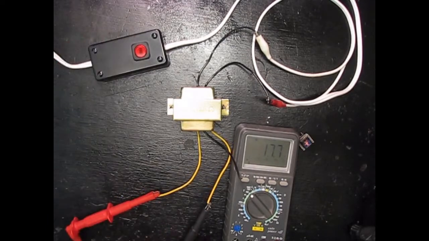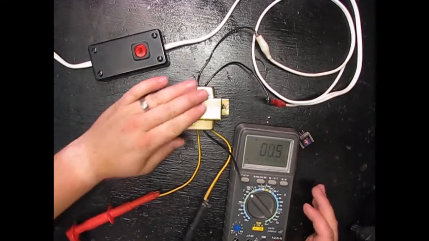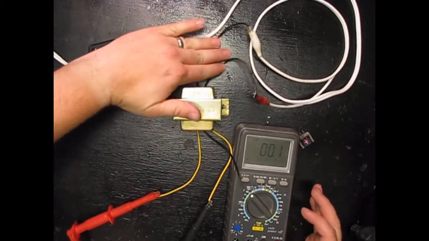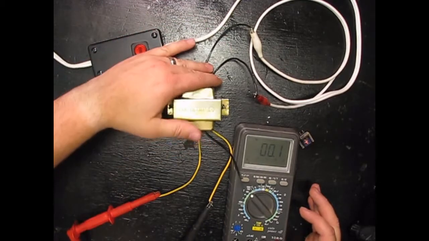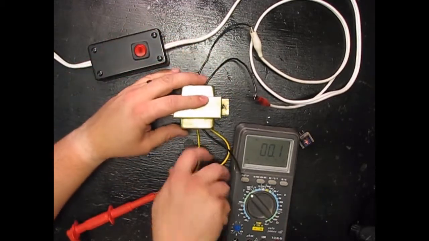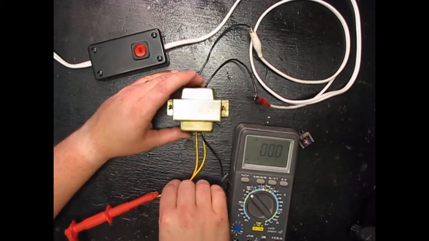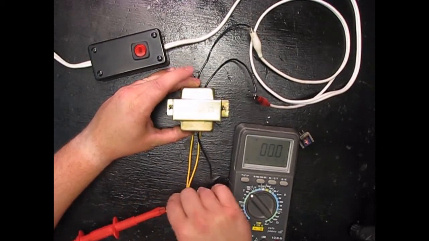Well, essentially there's a coil of wire. The electricity comes in on the primary side, and there's a coil of wire. The secondary side is also a coil of wire. But basically you just wrap the wire in a ratio.